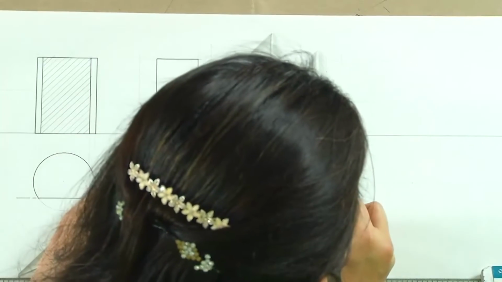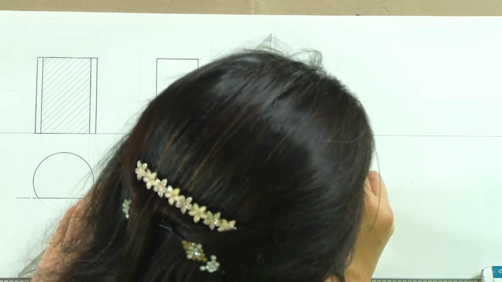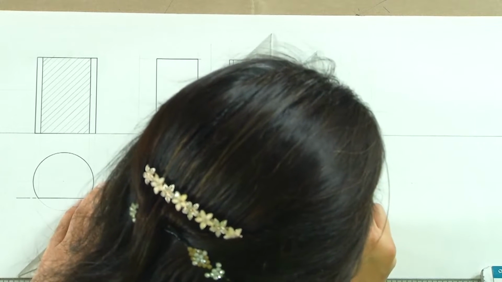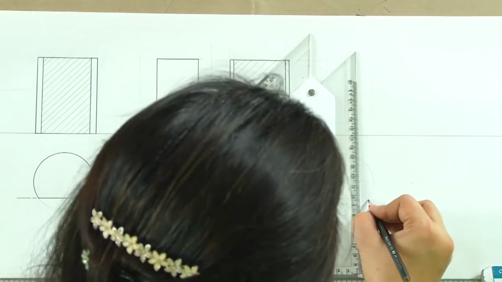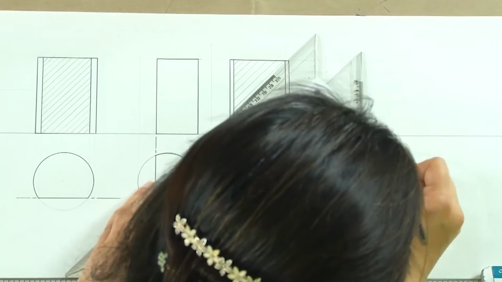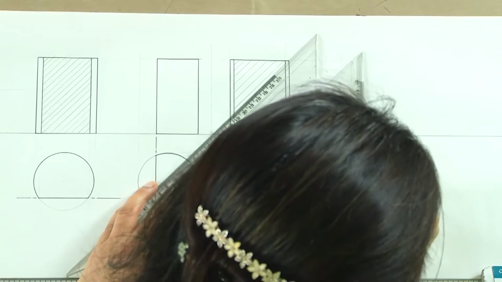So, now when we see it from the top, we will see that this top surface is actually getting cut here in this line, which is here. The bottom is getting cut, and after that the base is actually totally taken off.